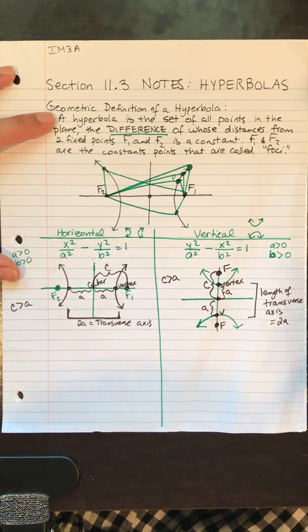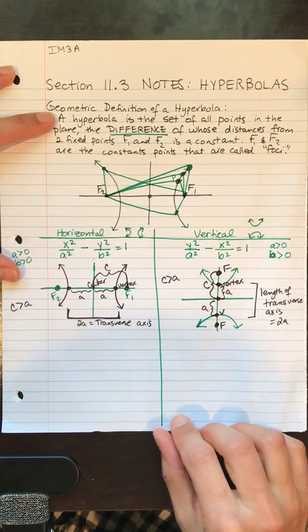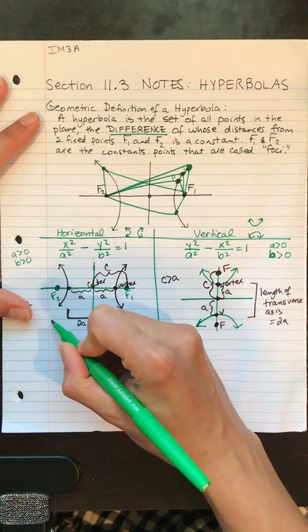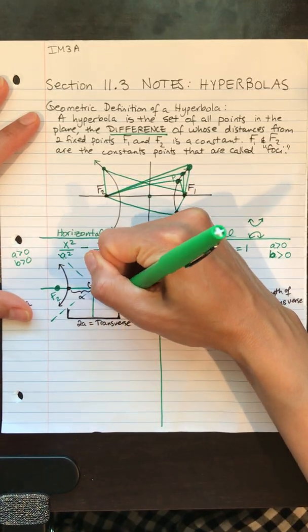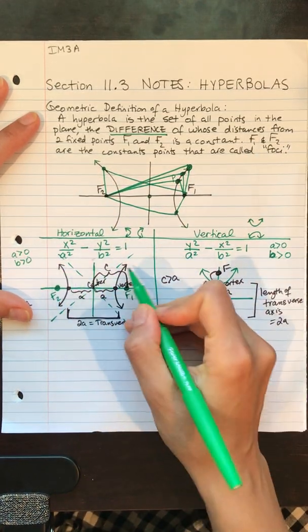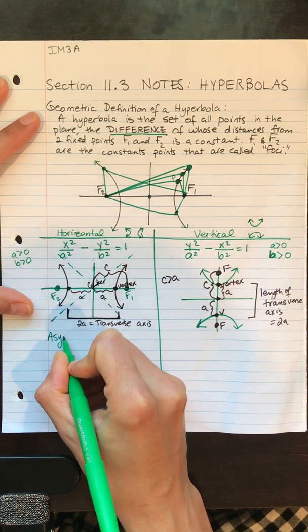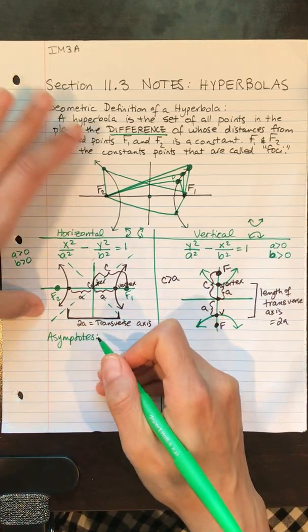Okay. b, this variable b, you can't really see in the picture, but I'm going to show you how to use it to graph. So in a hyperbola, there's going to be a set of asymptotes to help guide how skinny or wide these parabolas are to make the hyperbola. The asymptotes are linear.